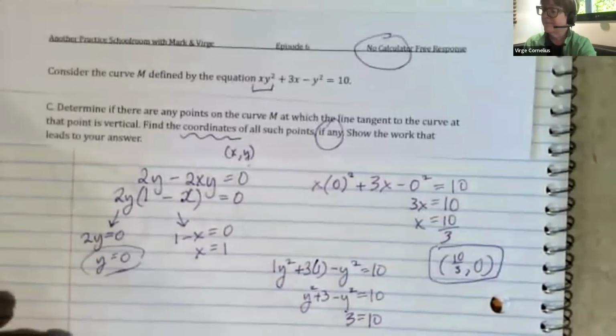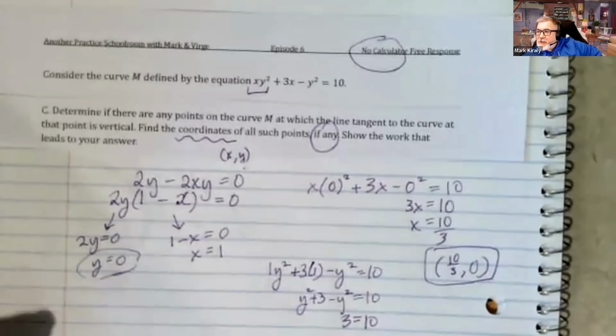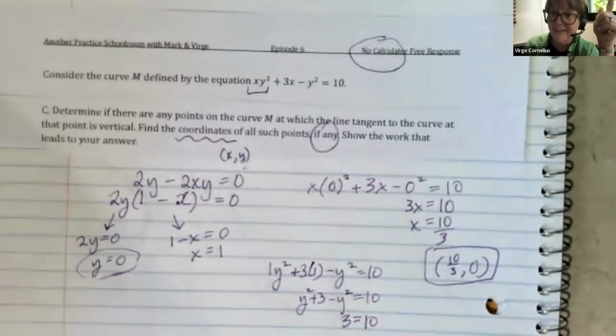Every time 3 equals 10, that coordinate works, which means never. Since 3 doesn't ever equal 10, you're justifying that you're rejecting x equals 1 as a possibility. You don't have to write a treatise on that. Maybe say no solution, or just leave it as 3 never equals 10, and this is the only one that you're declaring.